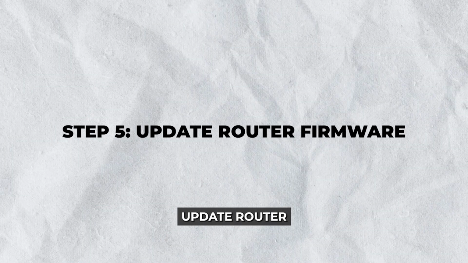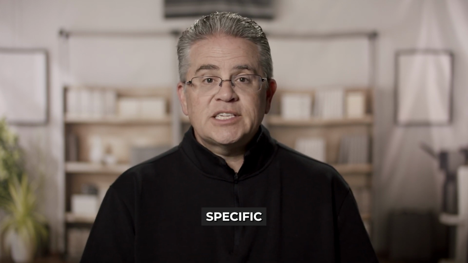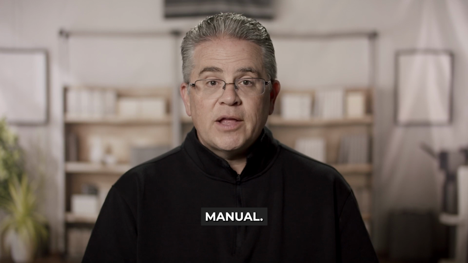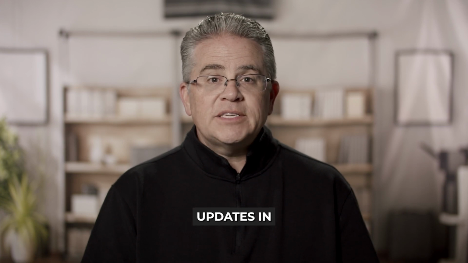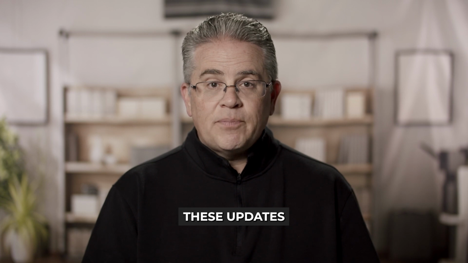Step 5. Update router firmware. Outdated firmware can cause connectivity issues. Log into your Wi-Fi router's admin panel through your web browser. This is usually a specific IP address, like 192.168.0.1, found in your router's manual. Check for any firmware updates in the settings. Follow your router's instructions to download and install these updates safely.